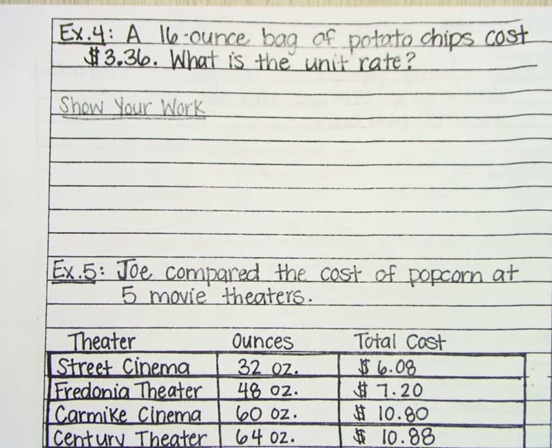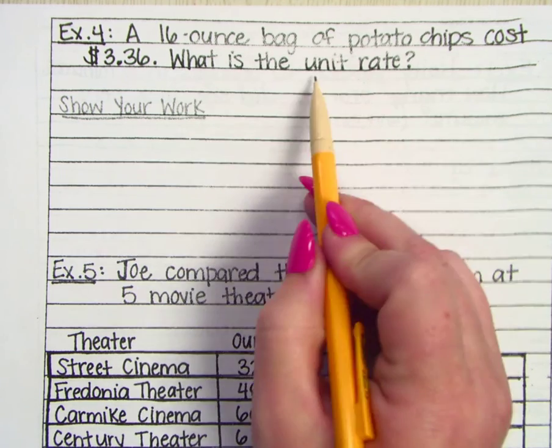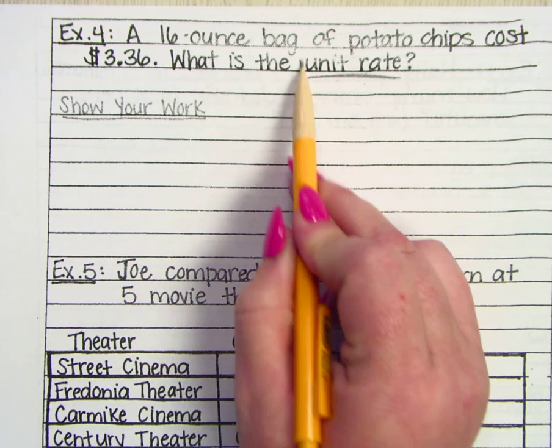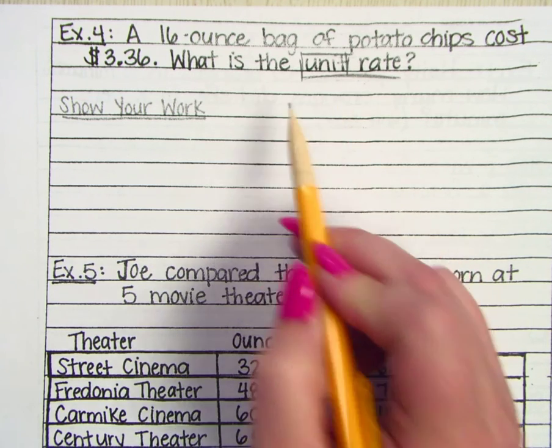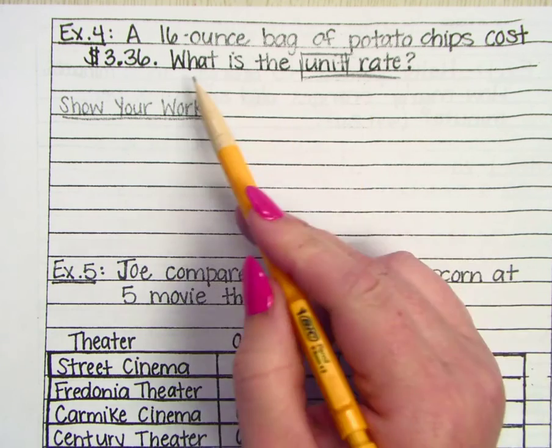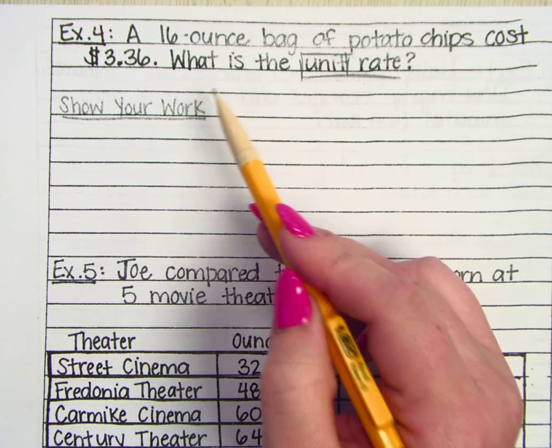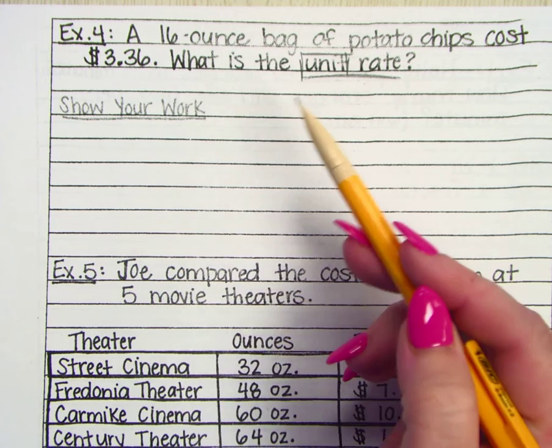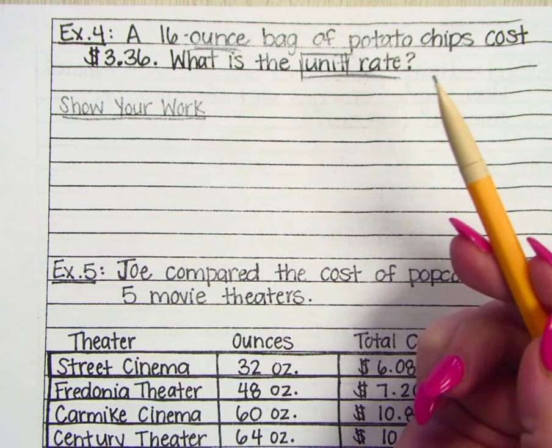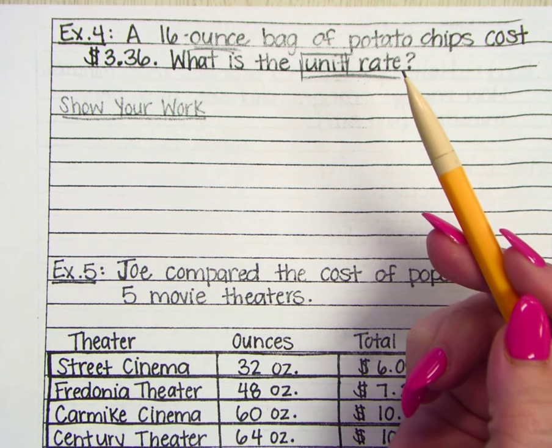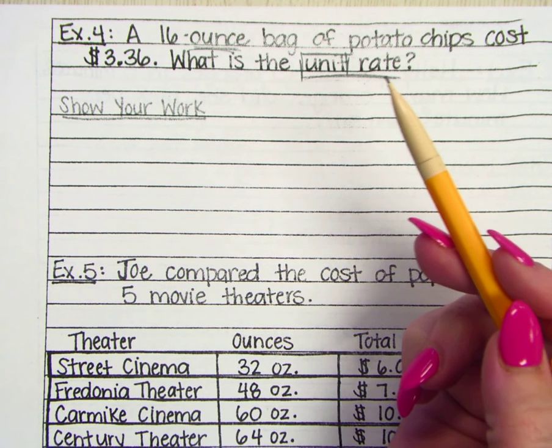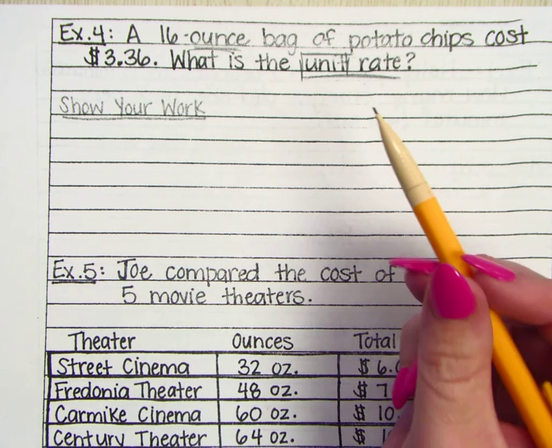All right, let's look at another example. A 16-ounce bag of potato chips costs $3.36. What is the unit rate? Remember, we're looking at units, so we're looking at the cost per one something. So a 16-ounce bag of chips costs $3.36. So we're looking for that price per ounce. That's our unit we're working with. We do the same exact thing. We divide. We set it up as a fraction.